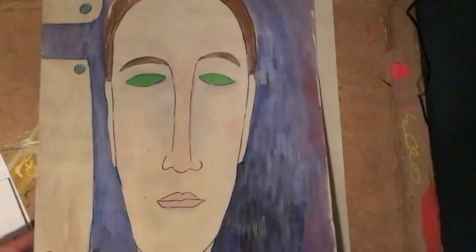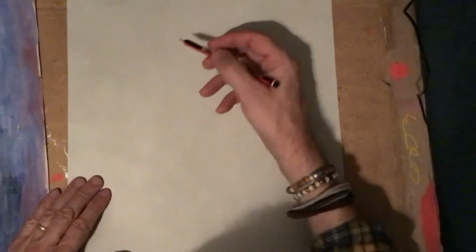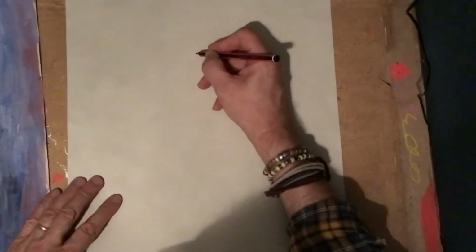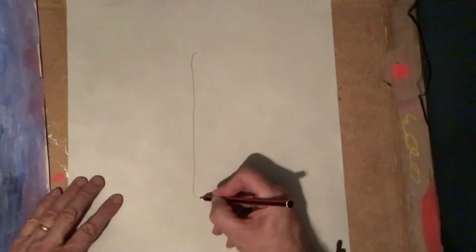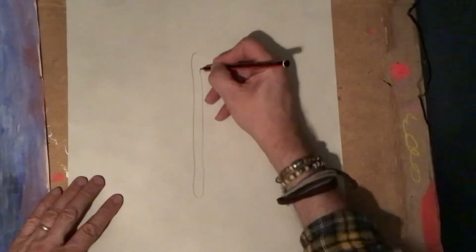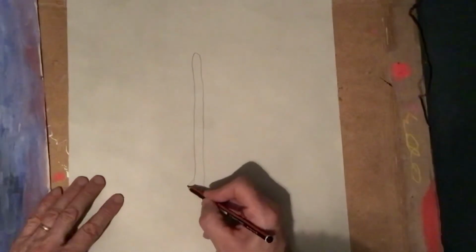And I'm also going to look at my Modigliani version to help me. So if I'm starting here, I'll start just the same way as before. I'm going to start off by putting a real long Hundertwasser nose in the picture.